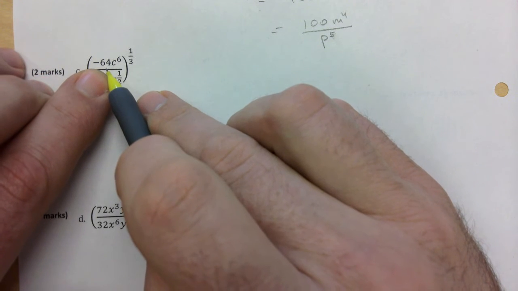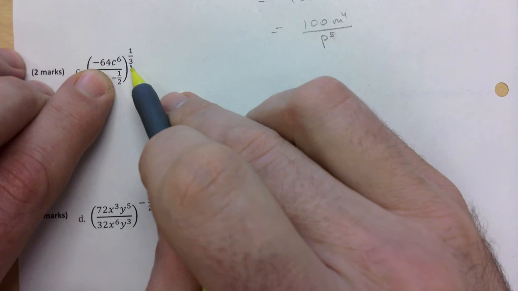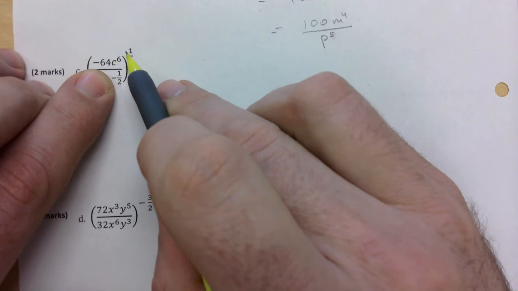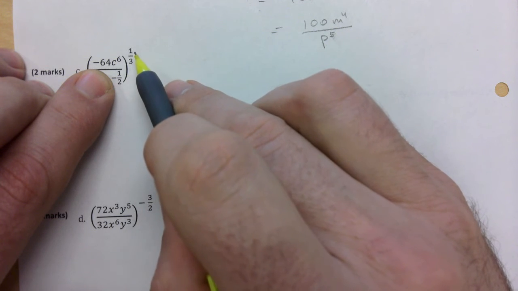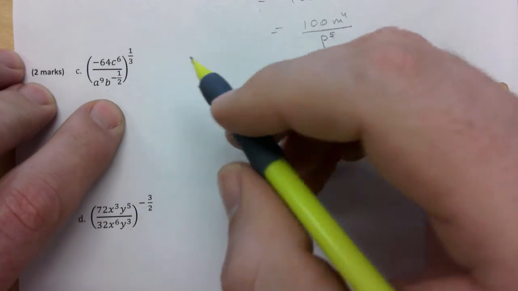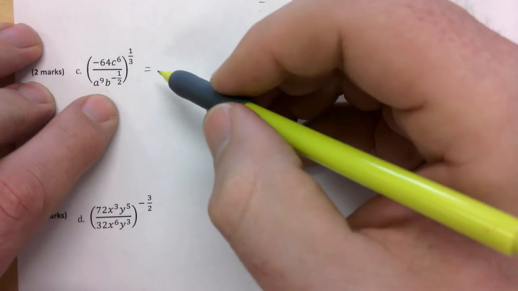When it comes to the numbers, you will take the root, right? This case it's a cube root, or it could be a square root. And if you have to apply a power yet to it, then you do that with a number. You work that out. And so keep that in mind. So here we go.